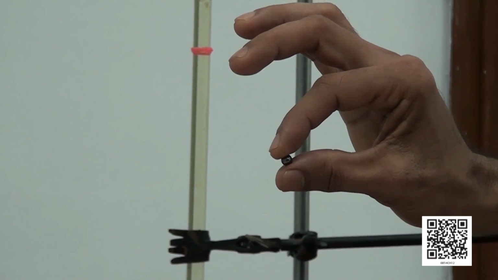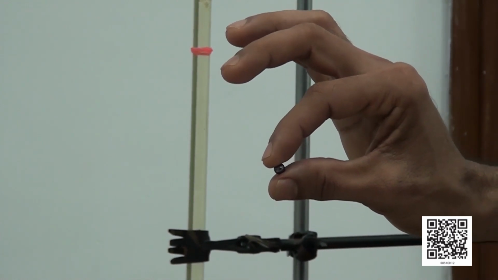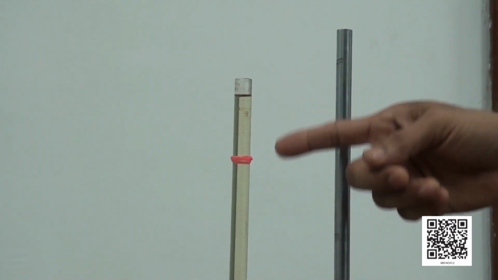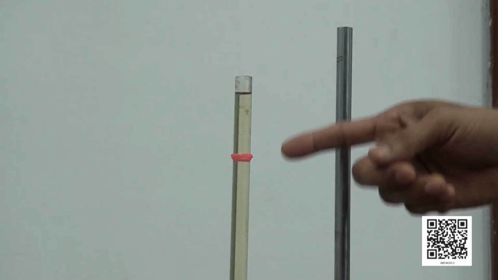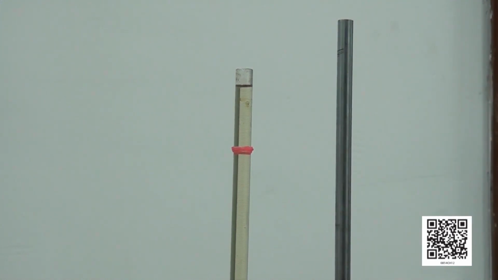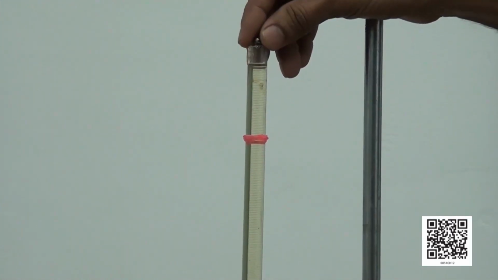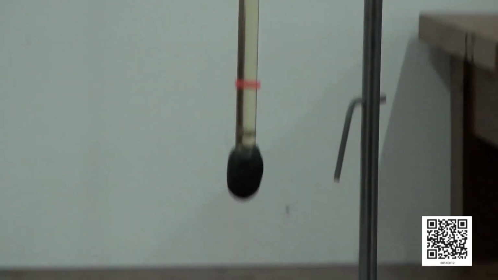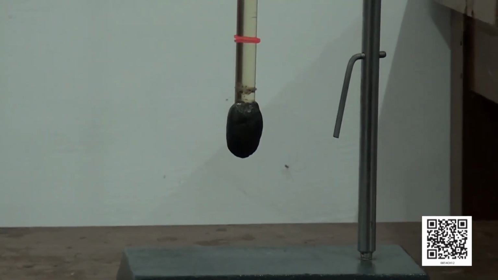Look at this. There is a small metal ball in my hand. Here there is some liquid filled in a glass tube. It is an oil. Can you see this? Now I am going to drop this ball in this oil. The ball will be moving down. I want to know how fast it is moving.